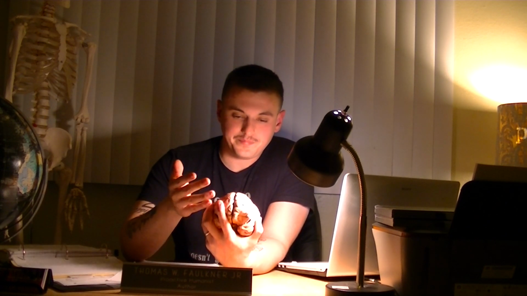Let's pull up the documentation. Starting off with the basic anatomy of the brain. The most superficial layer of the brain, which I'm touching right here, is called the cortex. There are different layers that protect the brain. Obviously, you have your brain encased in a cranium.